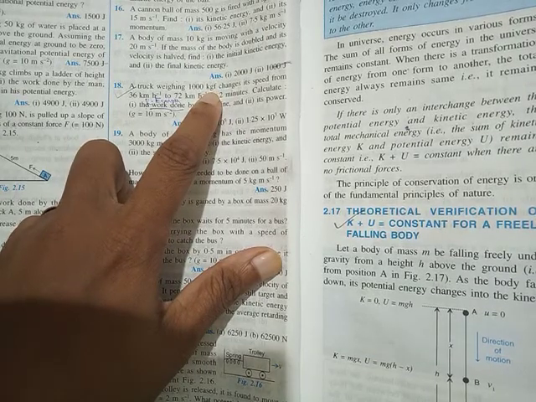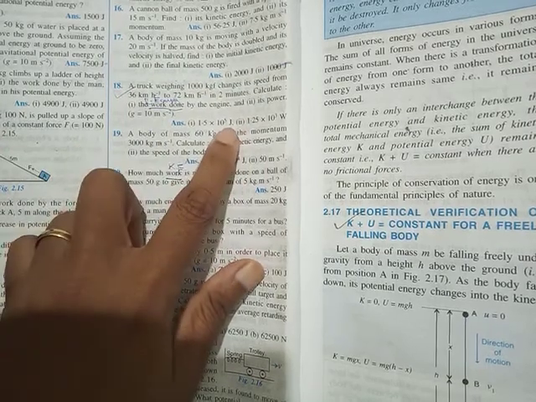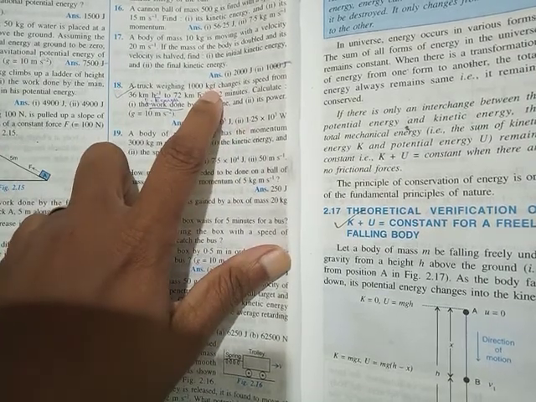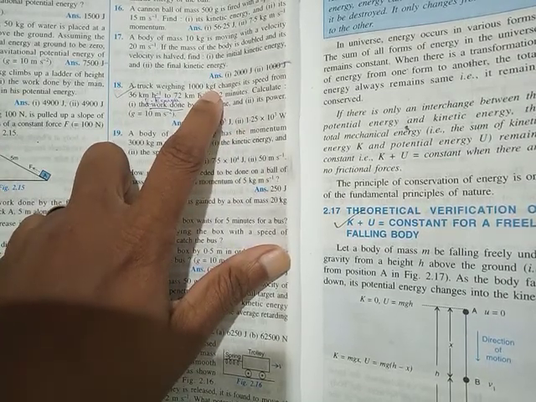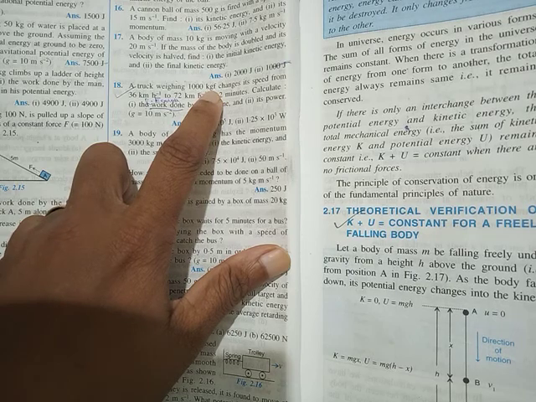So though kgf is SI, it's better to convert to Newton, then only you'll get the answer in joule. So convert this into Newton. How will you convert it into Newton? Multiply it by 10.